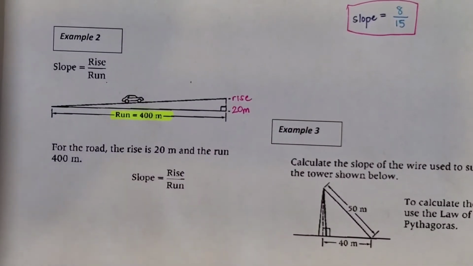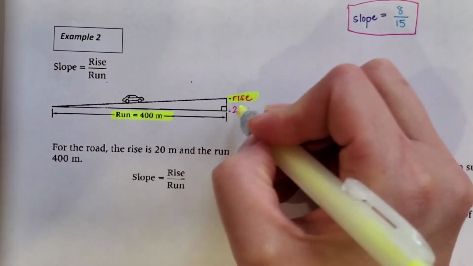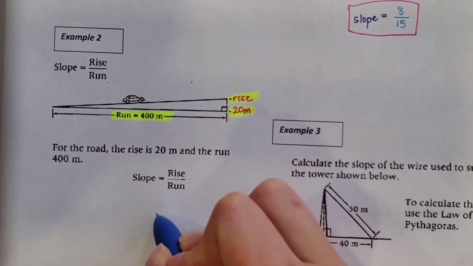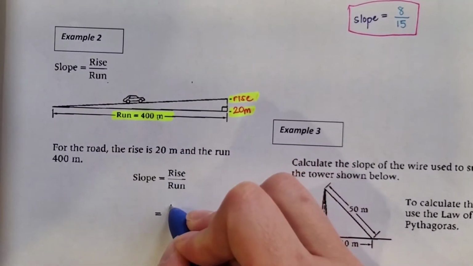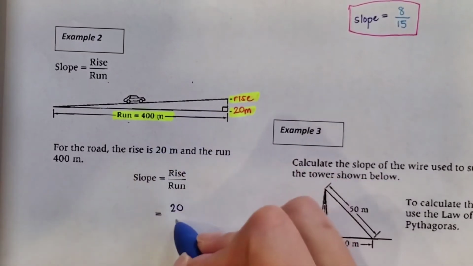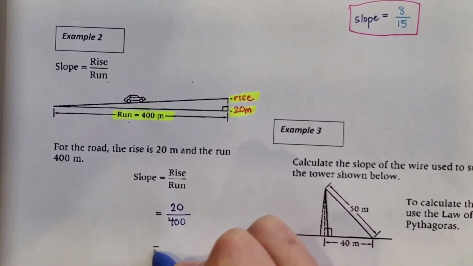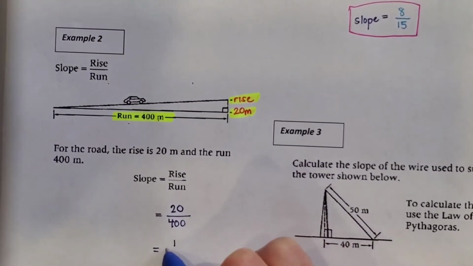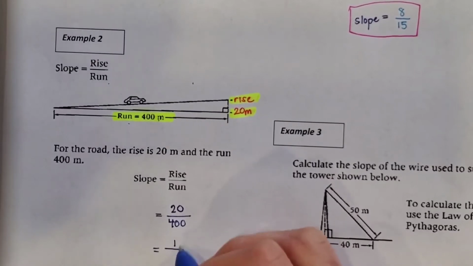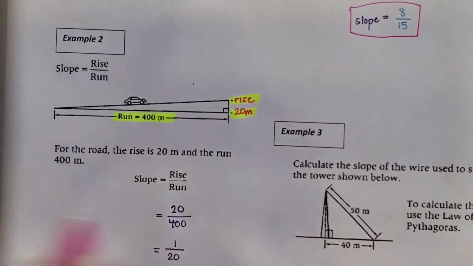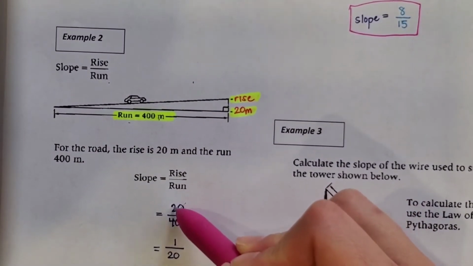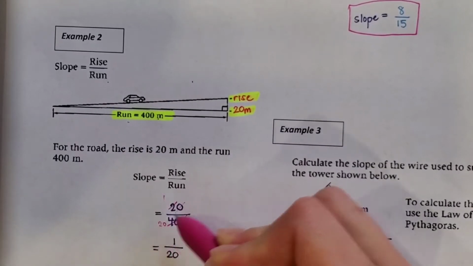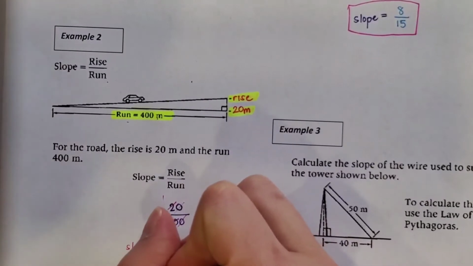So we need to do rise divided by run, and I'm going to highlight again the information that we need. Here, the rise is, sorry, I lied, 20 meters, and the run is 400. Again, you want to put this into lowest terms. 20 divided by 20 is equal to 1, and 400 divided by 20 is equal to 20. Or another way to reduce is to cancel the zeros, and then you have 2 over 40. 2 divided by 2 is equal to 1, and 40 divided by 2 is equal to 20. Either way, we get that this is our slope.